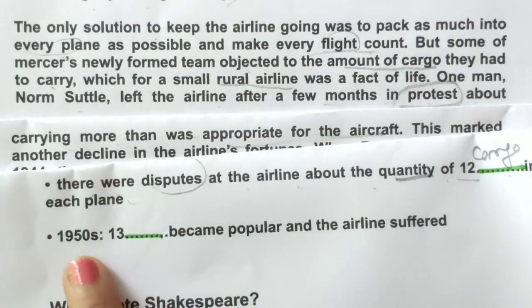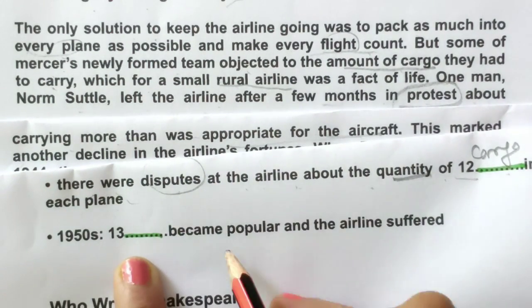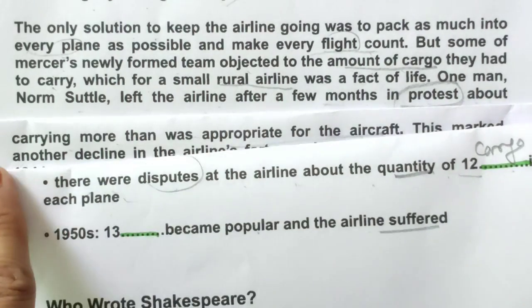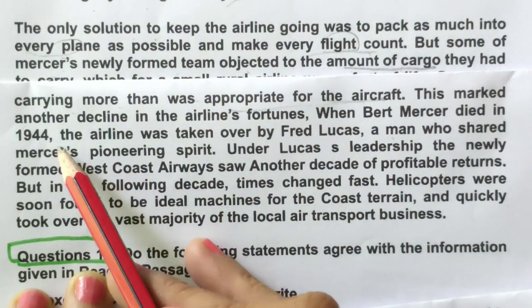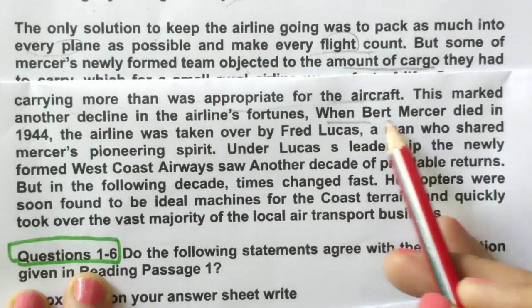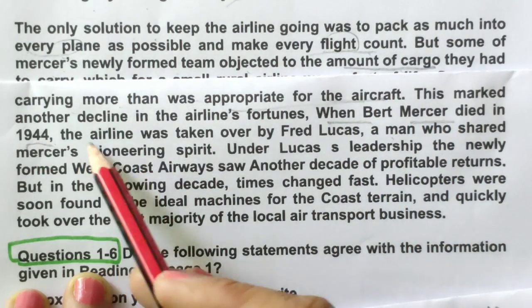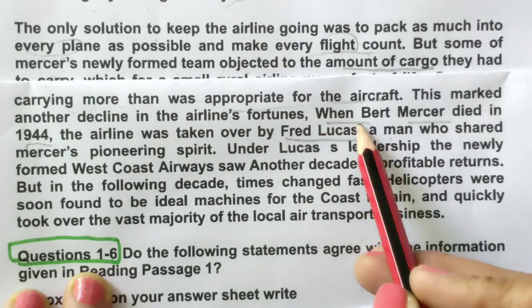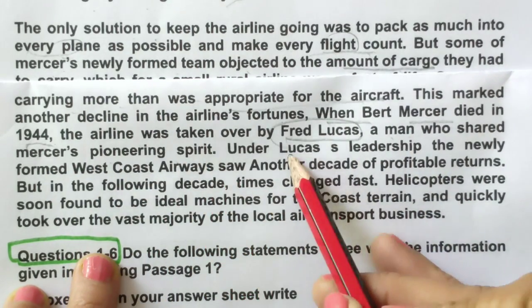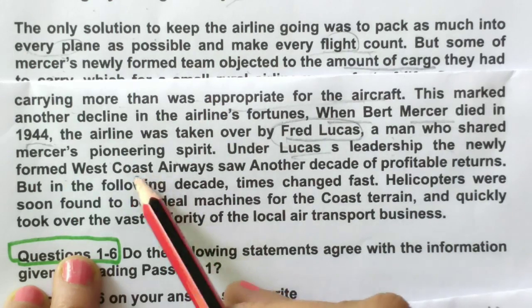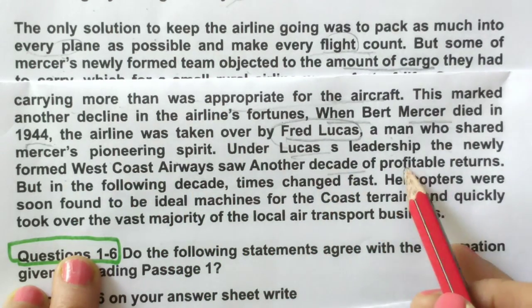Yes. Now next: 1950s, became popular and the airline suffered. In 1950s, so only this much we have left. When Mercer died in 1944, the airline was taken over by this person, a man who shared Mercer's pioneering spirit. Under this leadership, the newly formed West Coast Airways saw another decade of profitable return.